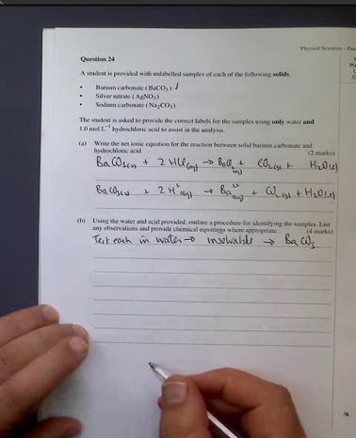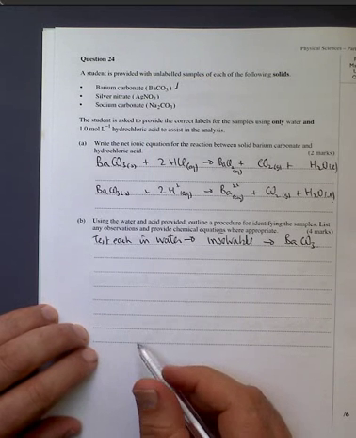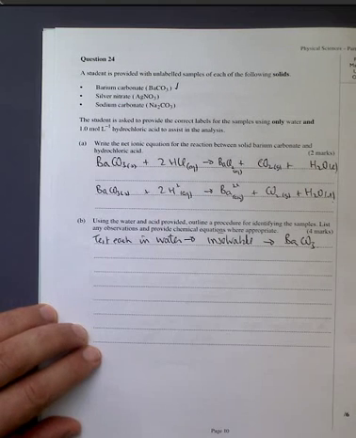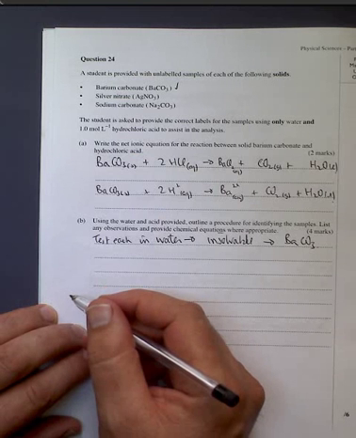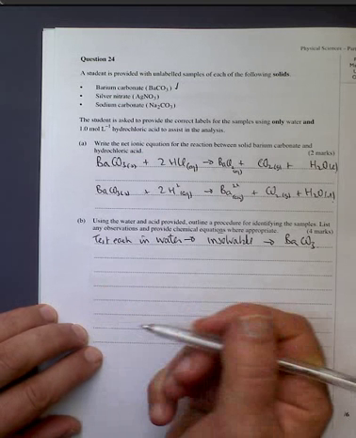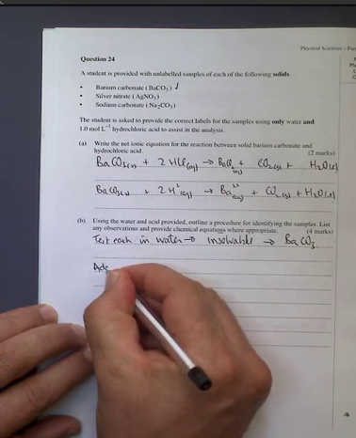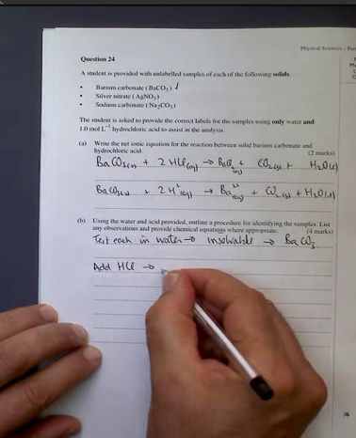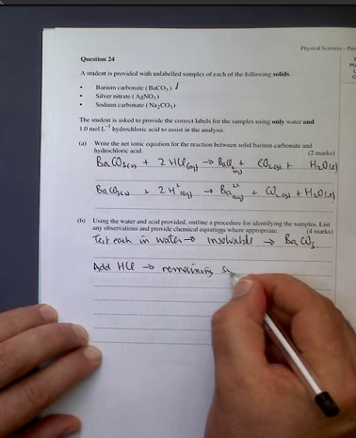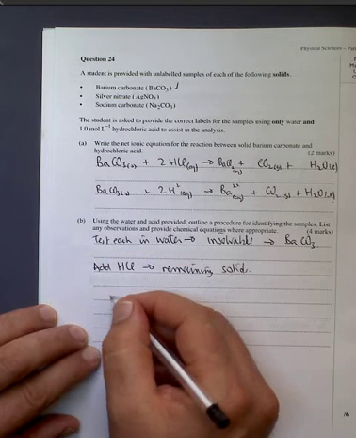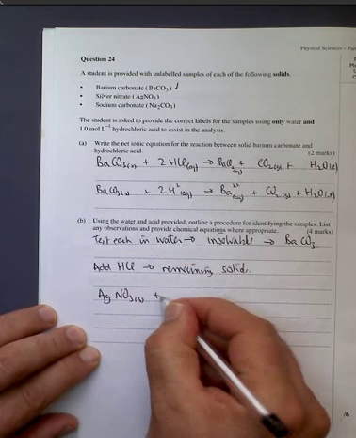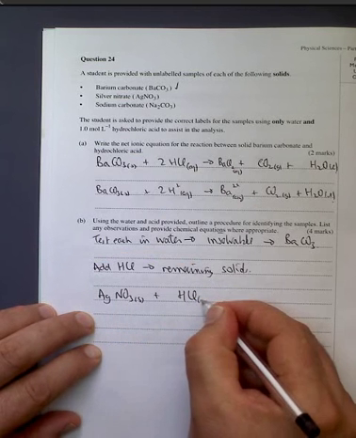What else have we got? So we've now got silver nitrate. What happens if we add HCl to the remaining compounds, solids? We can start off with AgNO3 solid plus HCl aqueous.